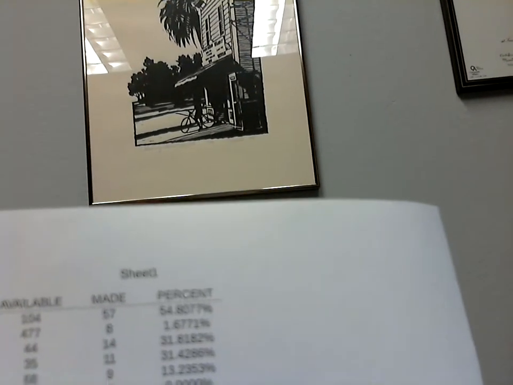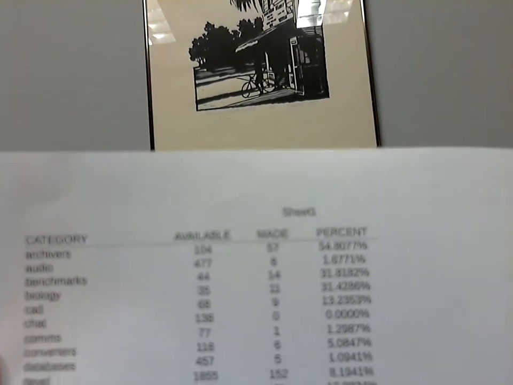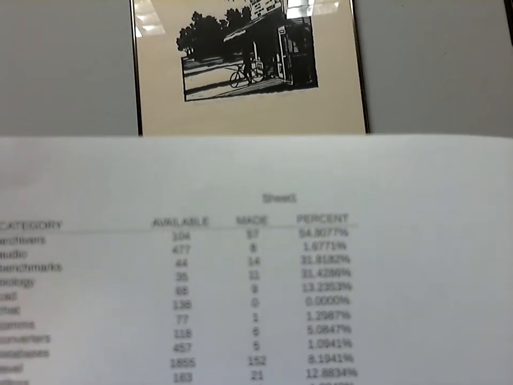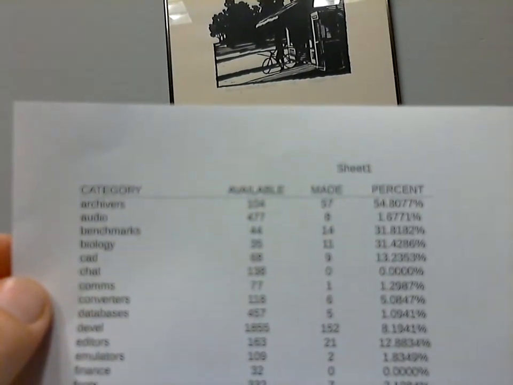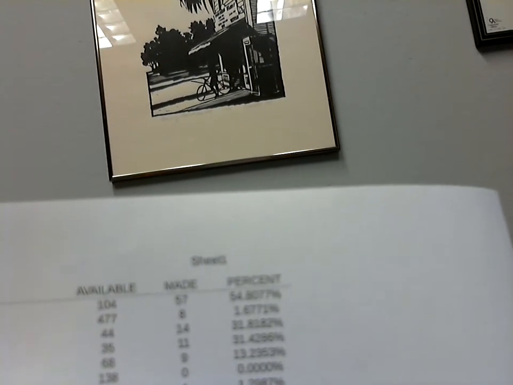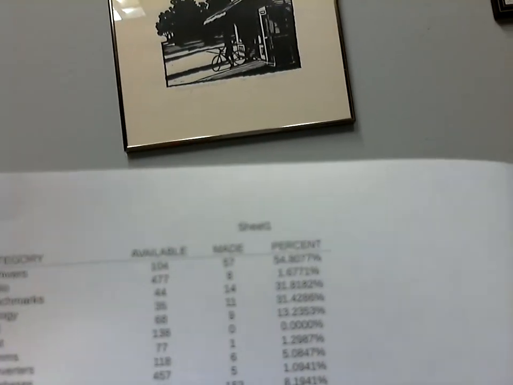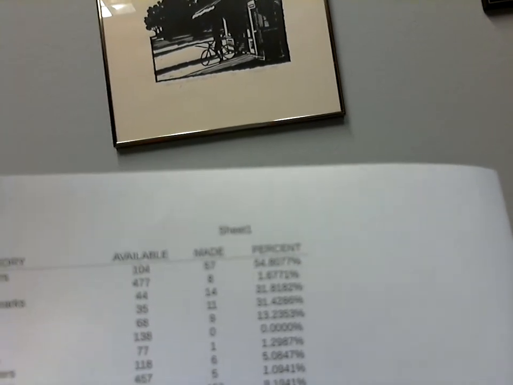And I'll explain why some of these have absolutely nothing yet, and some don't. But basically, there's 104 archivers available in the archive directory for Pkgsrc. I've actually made 58 by now. I got something called ARC to port using one of the patches from Haiku ports. It was a very small patch.